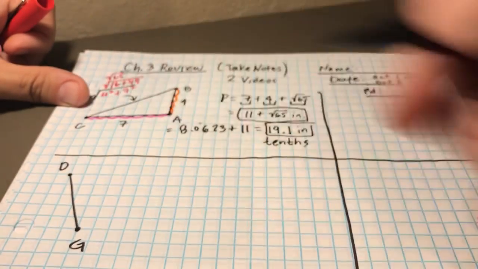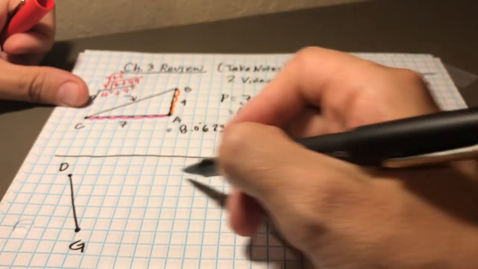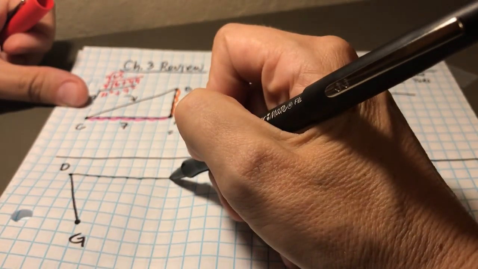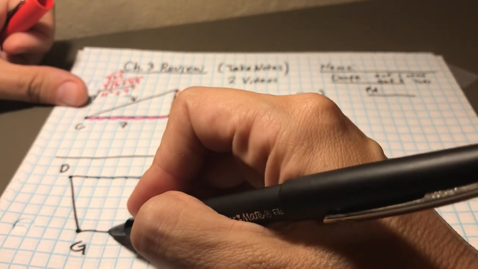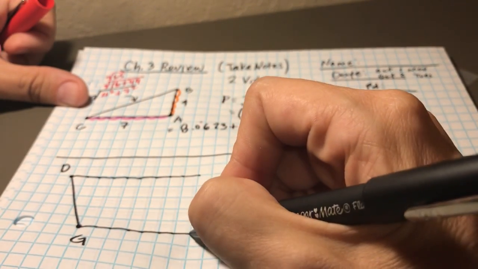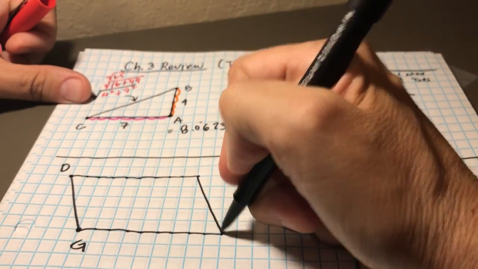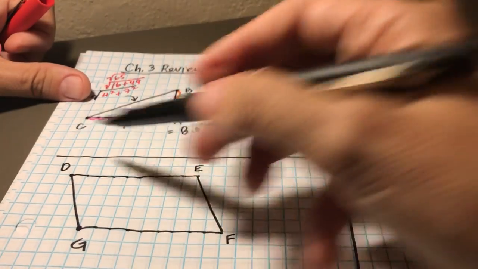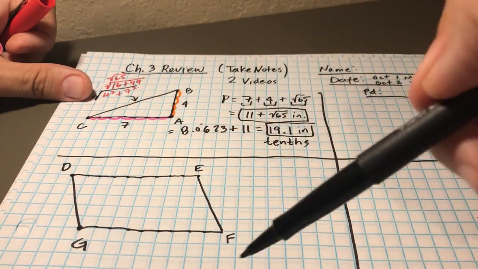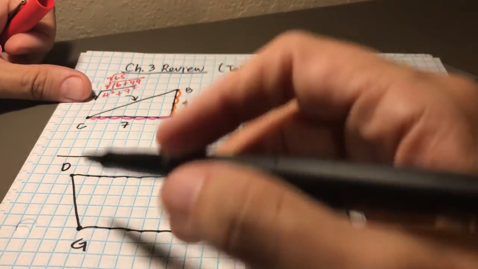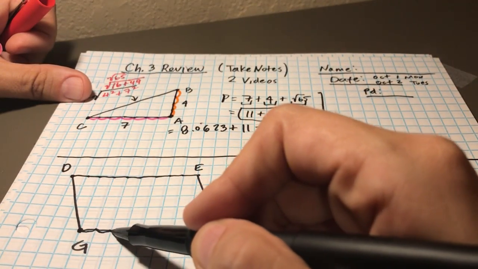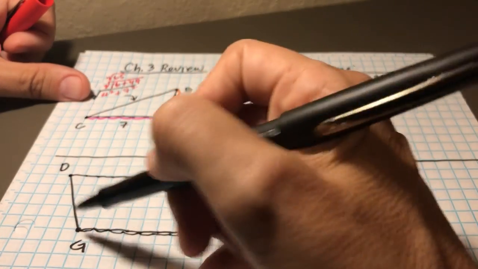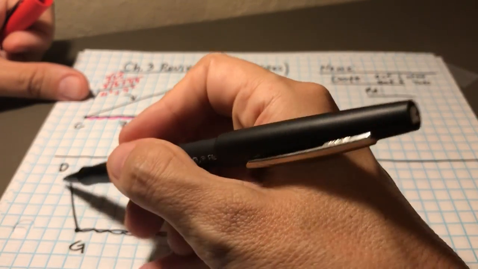Now, I'd like my parallelogram to be 9 wide. So I'm going to go 1, 2, 3, 4, 5, 6, 7, 8, 9. Beautiful. So I'm going to call that E and F. So imagine your paper has a parallelogram, D, E, F, G. And that parallelogram is 9 wide. We'll double check. 1, 2, 3, 4, 5, 6, 7, 8, 9. Looks good. And to get from G to D, I went over 2, up 5.